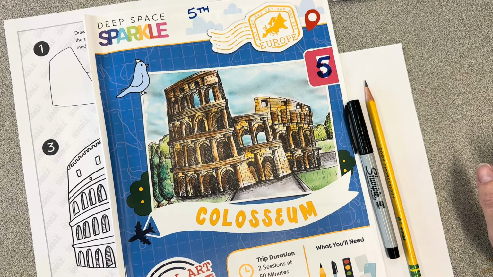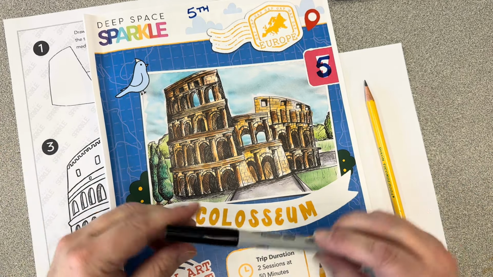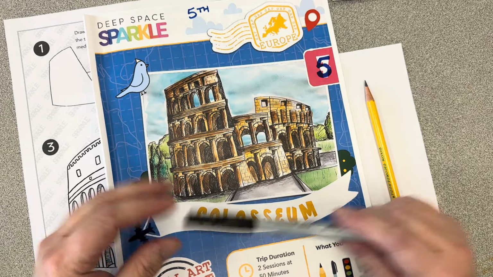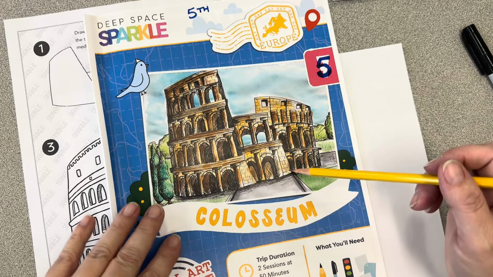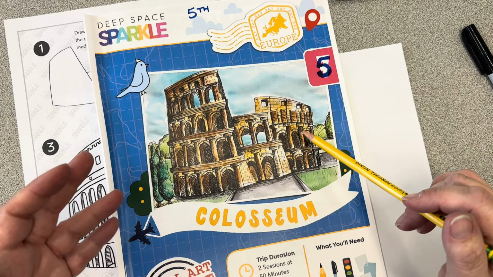Today we are going to start drawing our Colosseum. I don't anticipate us getting to the Sharpie today, but I'll have it available. And this is a finished example. We'll be focusing on the drawing today.